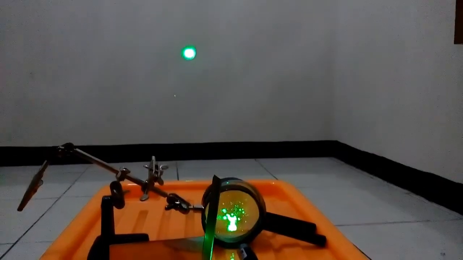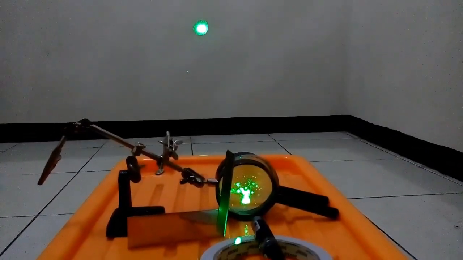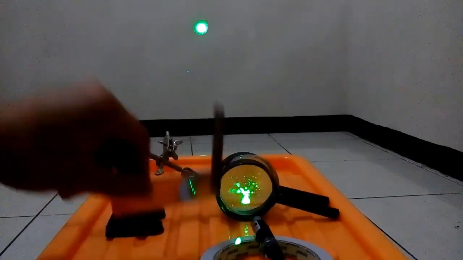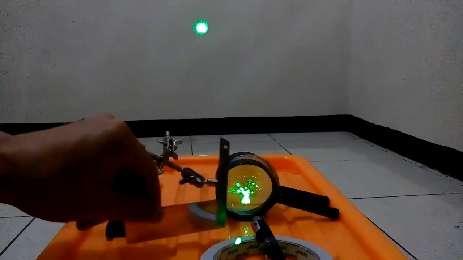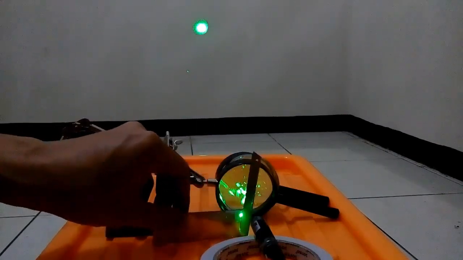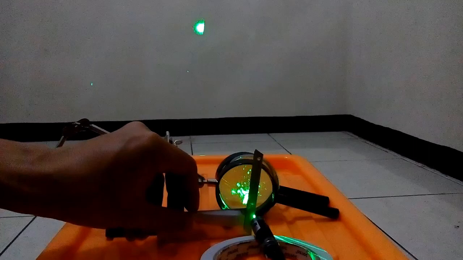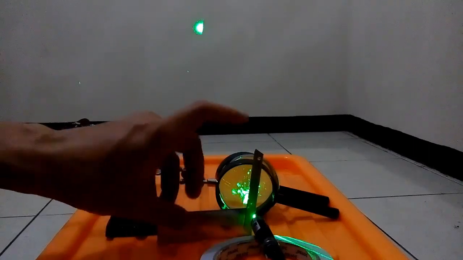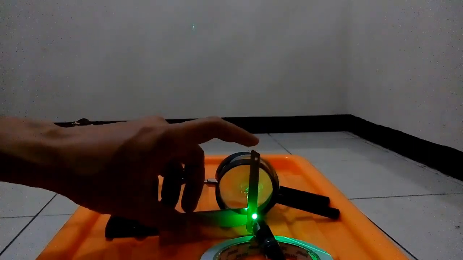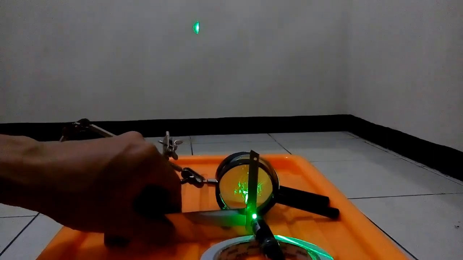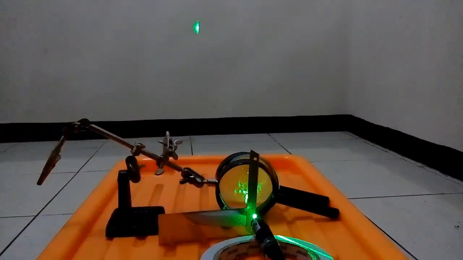First, we put a single-edged obstacle before the lens, where the light beam is still approximately parallel. The result is a shadow cast on the wall with a slightly blurry edge. Note that the shadow is in the opposite direction from the obstacle, since the lens reverses the light beam.